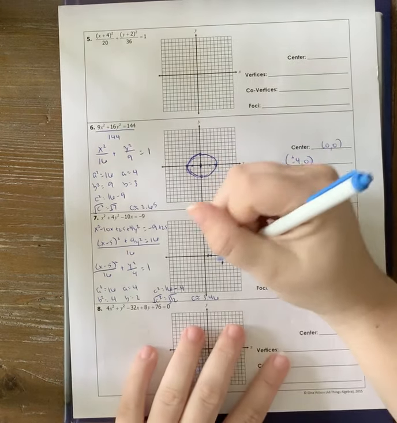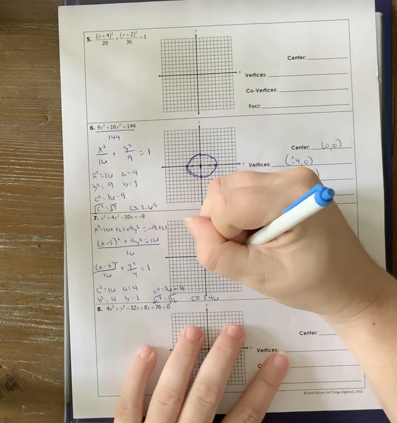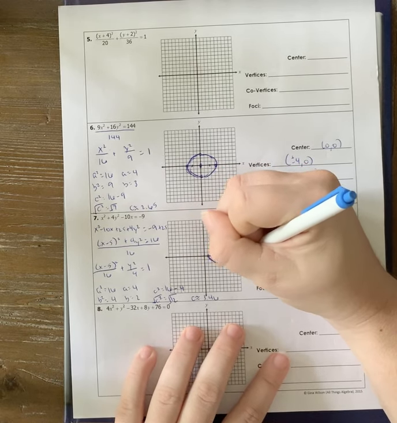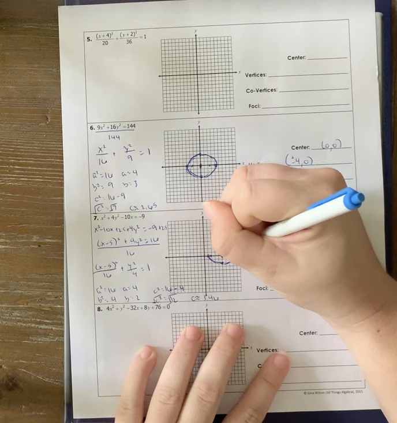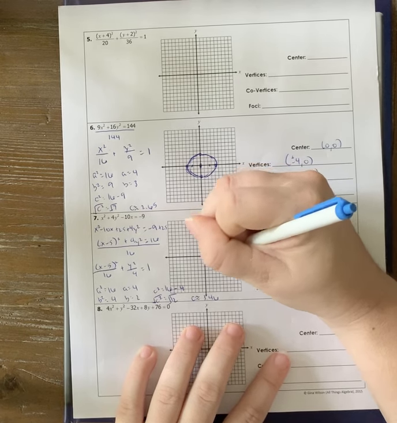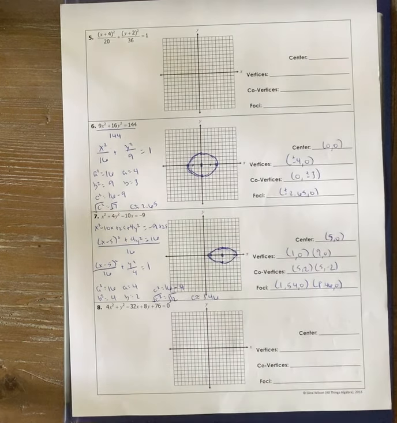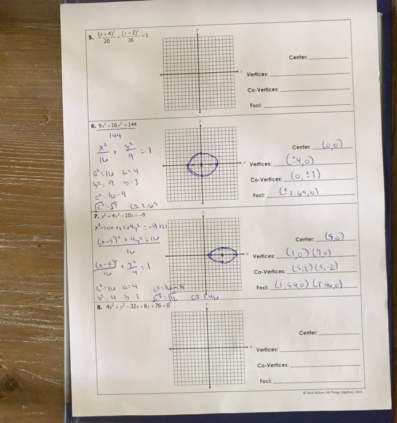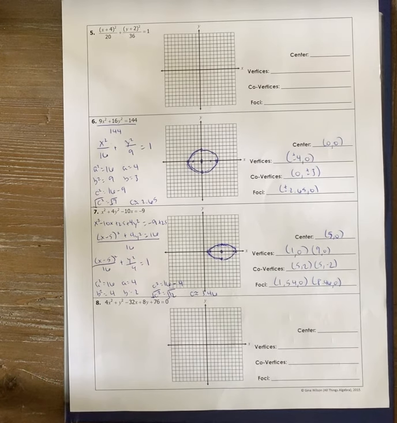Okay, and then we want to draw our ellipse right there. Okay, all right, let's look at number 8 to get another example like that one.